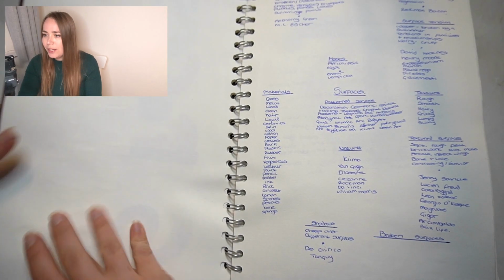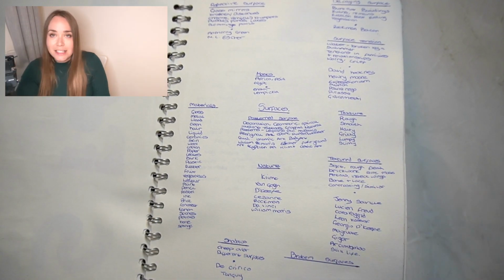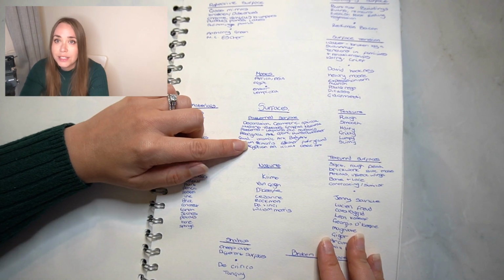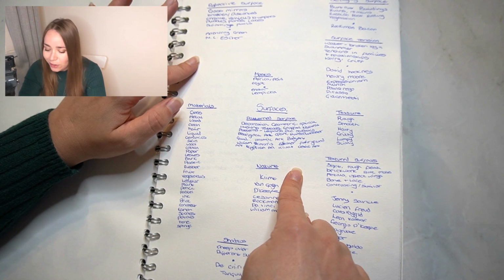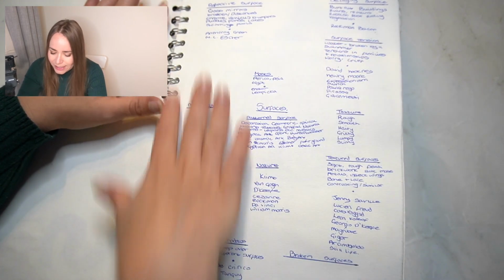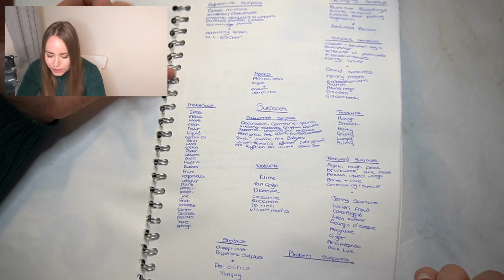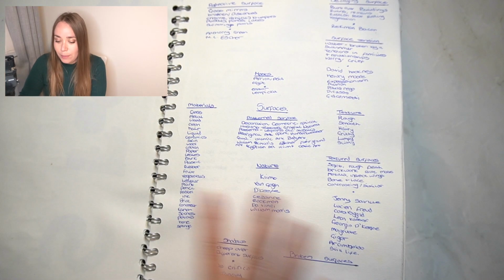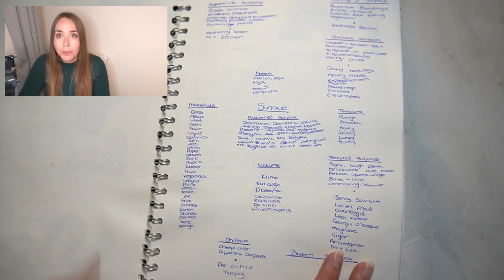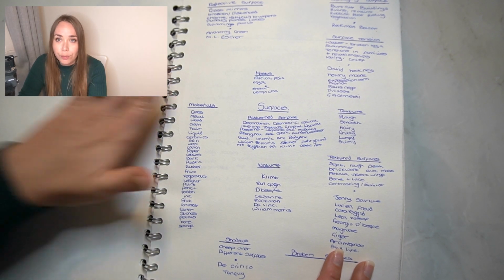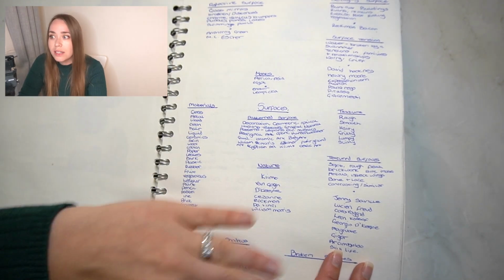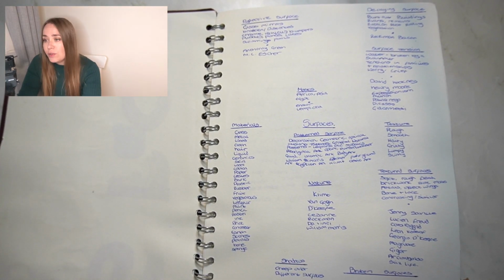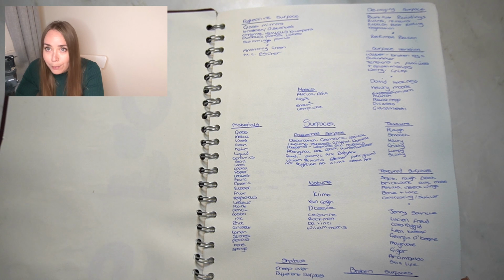To start with, I have created a spider diagram for surfaces. I've got a definition for the word surface and then lots of words and ideas based around that. I've got different materials I could use. There's a few different ideas within my spider diagram, which is something that I do get my students to do for a project. I get them to work on a spider diagram at the beginning of the project, just to think of different ideas on what they could do for their project.